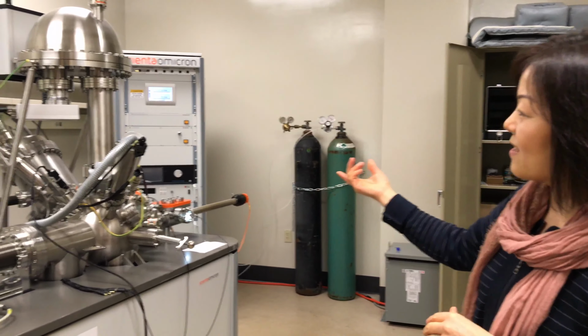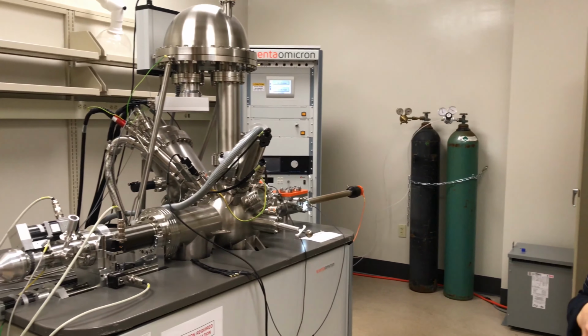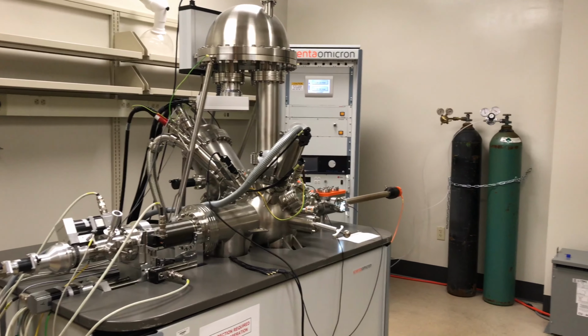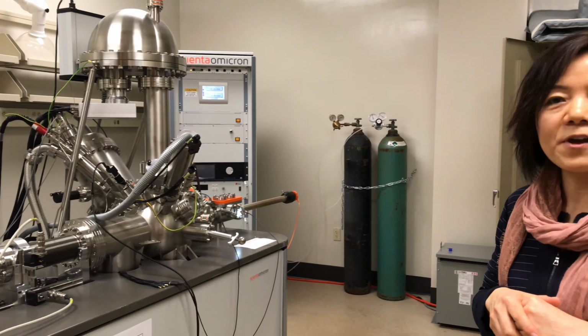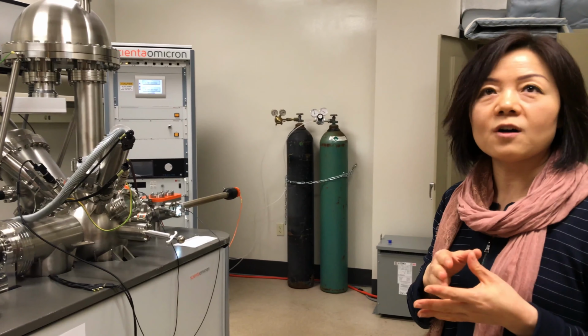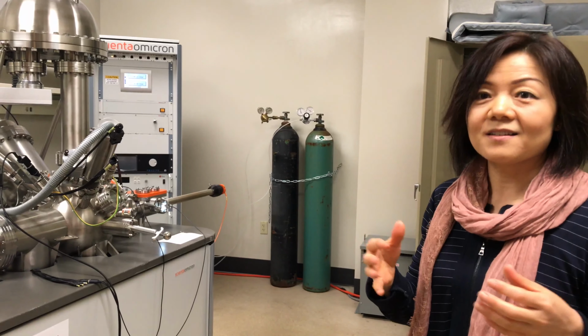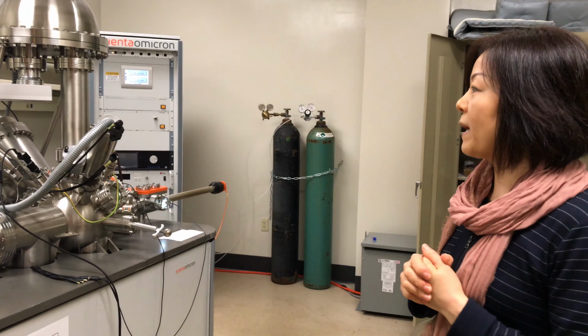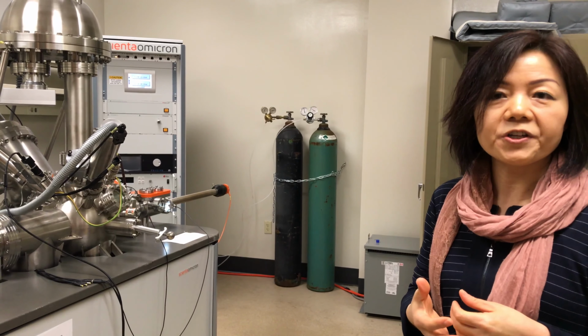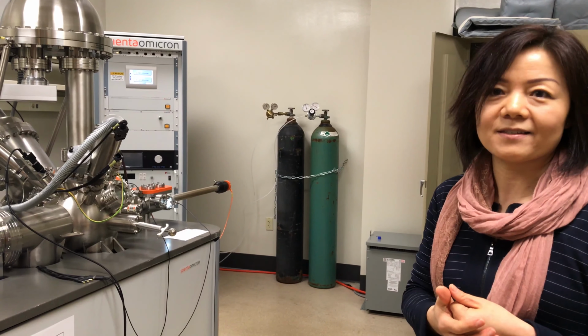This instrument is called X-ray photoelectron spectroscope. Basically, this one we use for chemical information analysis. It's a very surface analysis of your samples. It happens in the 1 to 10 nanometer surface layer. So it basically gives you the information about what elements you have in your material and what's the chemical status.